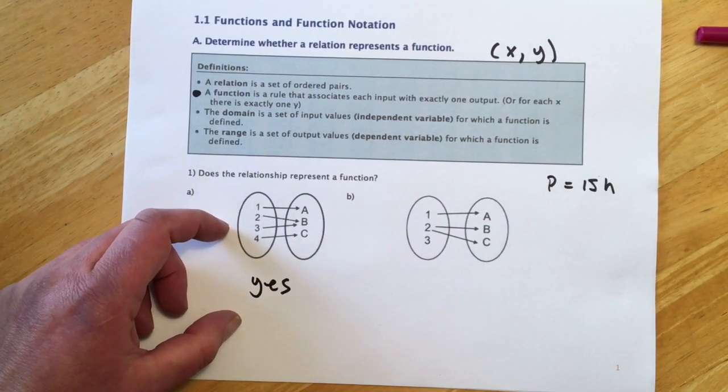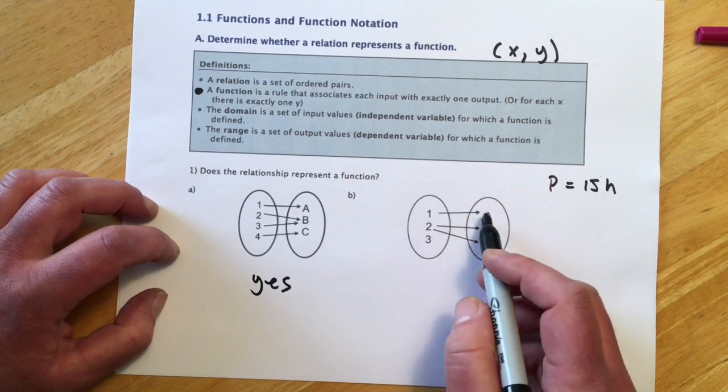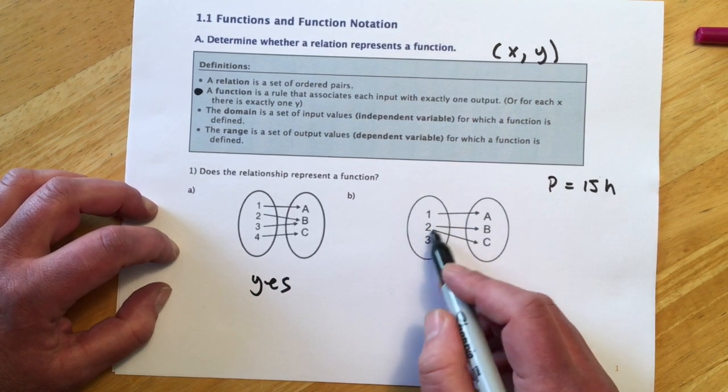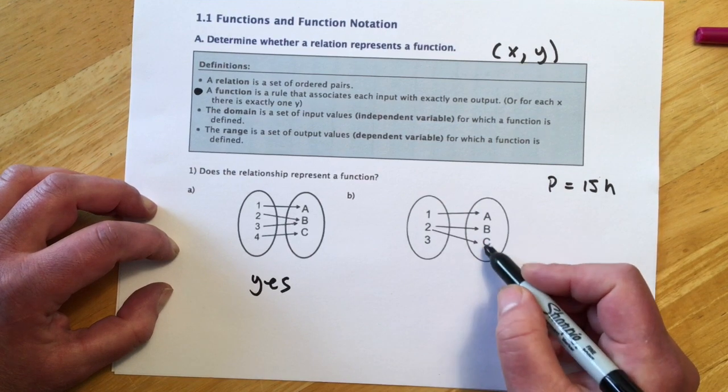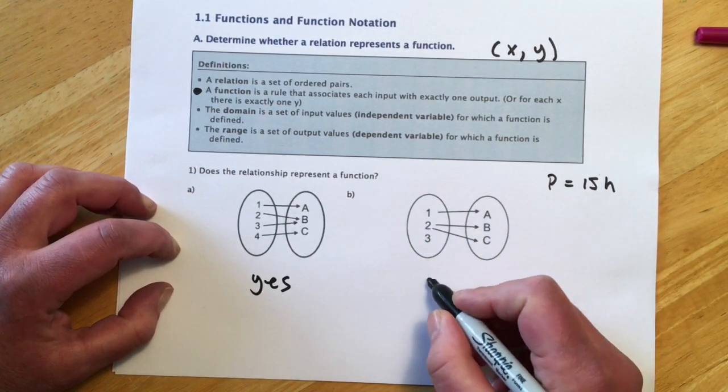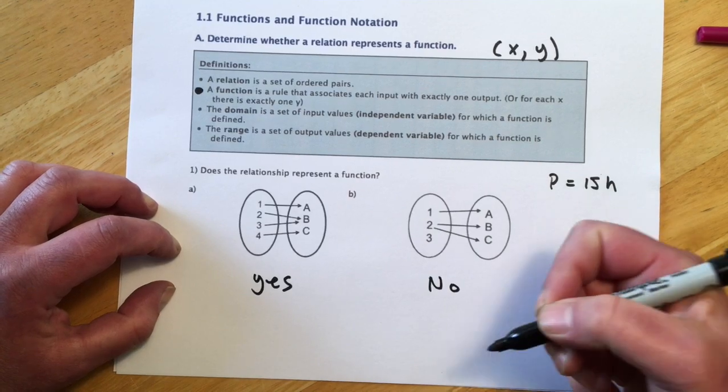That one works. If I look at the next one, I put in 1, I get A. But you can see when I put in 2, I get B or C. So when I get more than one answer for an input, that's where, no, it's not a function.